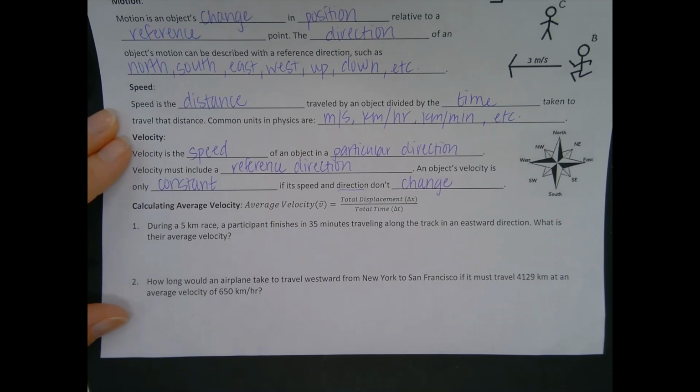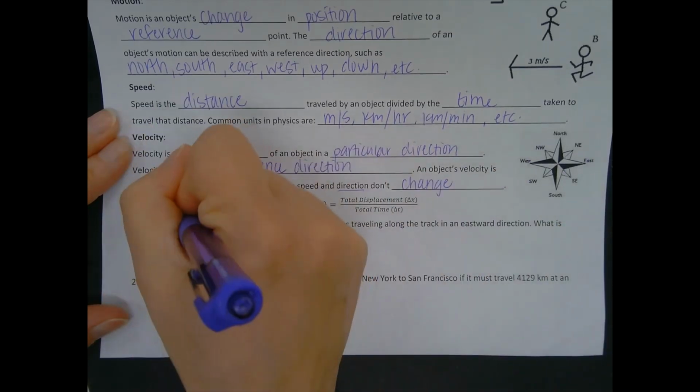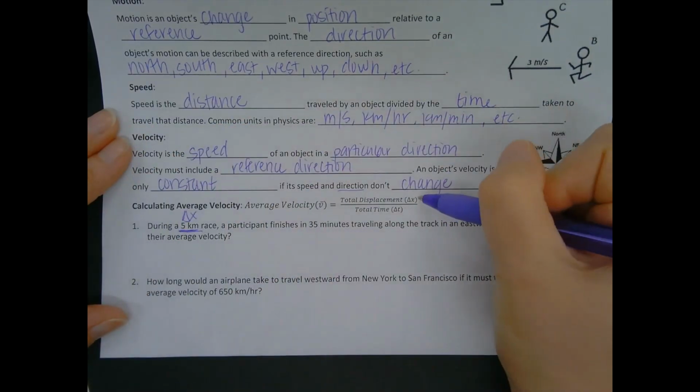During a 5-kilometer race, a participant finishes in 35 minutes traveling along the track in an eastward direction. What is their average velocity? I'm given the 5 kilometers, so I'm going to underline it. Above it, I'm going to write delta x because that is my displacement.